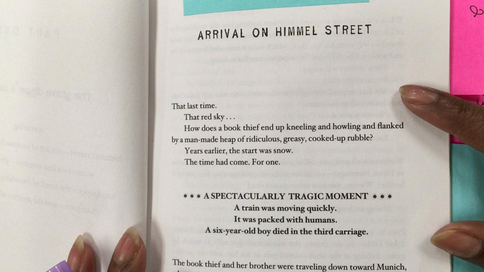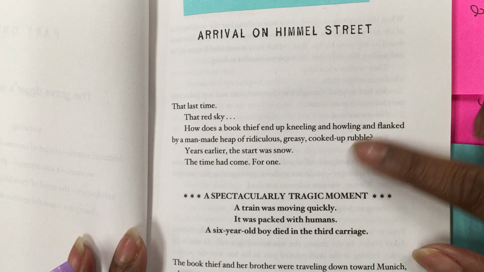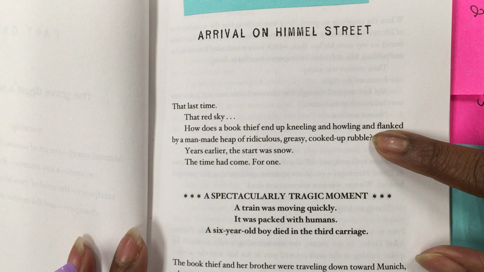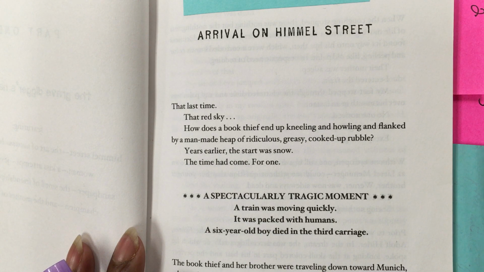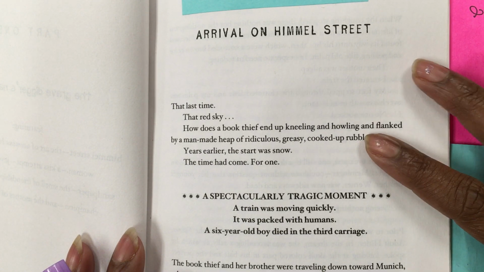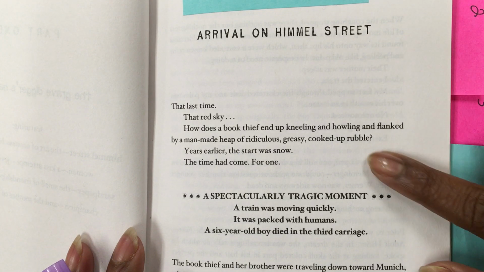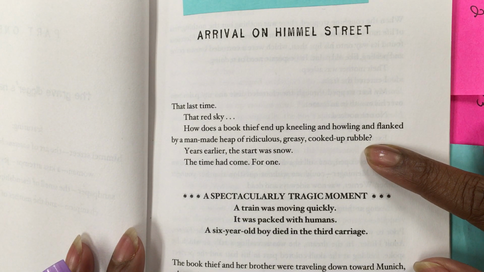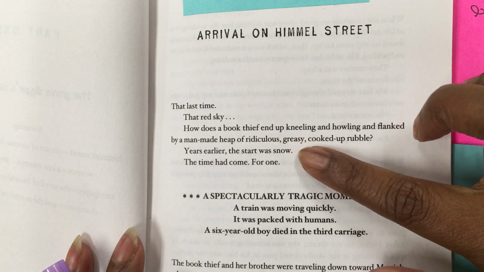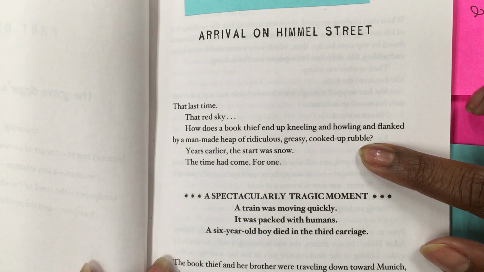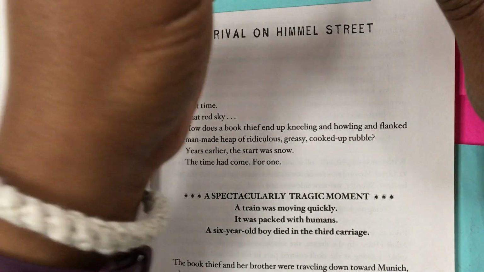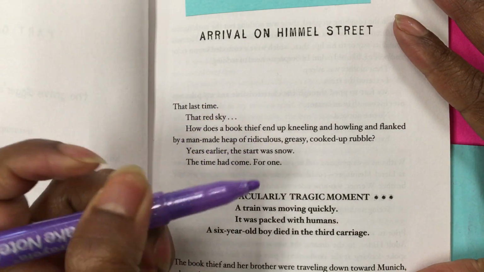How does a book thief end up kneeling and howling and flanked by a man-made heap of ridiculous, greasy, cooked-up rubble? Look at this figurative language here that Death is using to describe the destruction in Himmel Street. He gave us a bit of a preview in that last part of the prologue, letting us know that Himmel Street, this place here, is eventually going to be destroyed by bombings. And so look how he describes that ridiculous, greasy, cooked-up rubble. Looking at how Death describes all of this destruction.